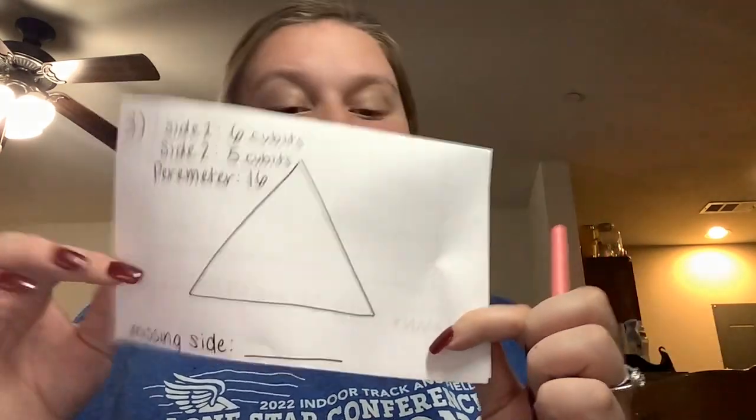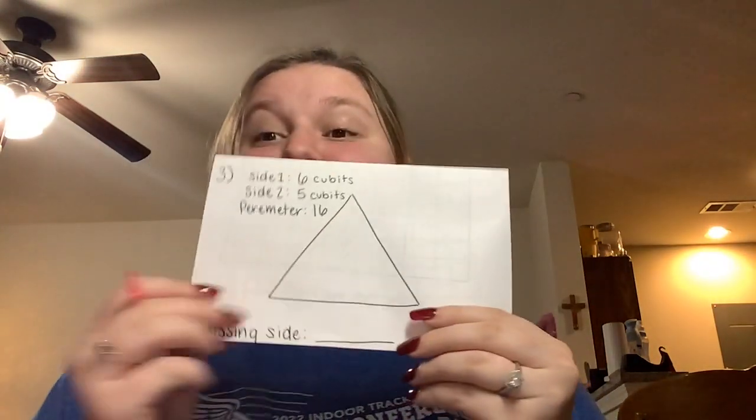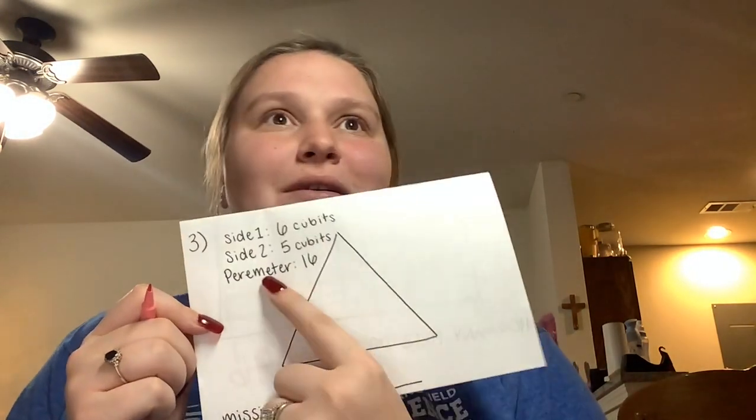All right. I'm going to read the question from my notes again and you're going to follow along. Okay. Here's our paper. It says a triangle has the perimeter of 16 cubits. One side is 6 cubits and another side is 5 cubits. What is the length of the missing side? Ooh, does anybody know how to do missing sides? Do y'all remember? Great, okay. So now this time we have the perimeter.